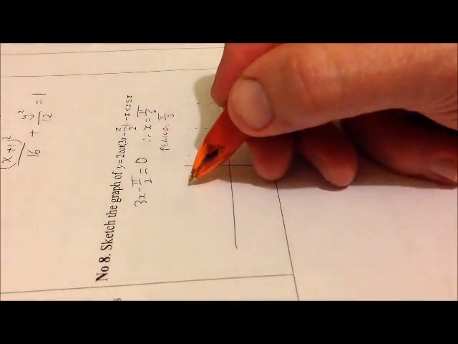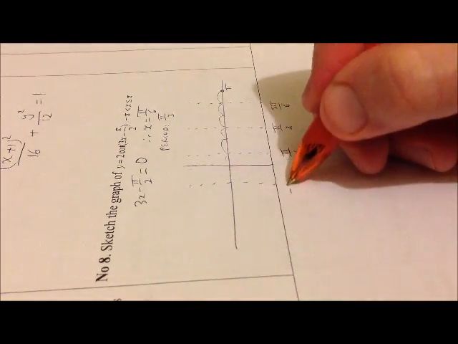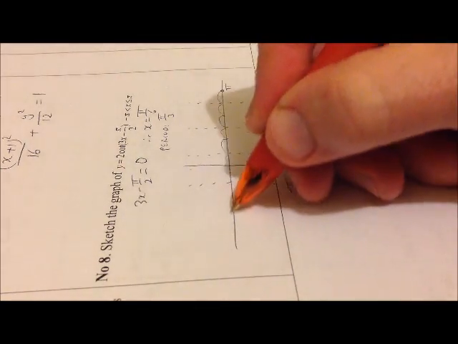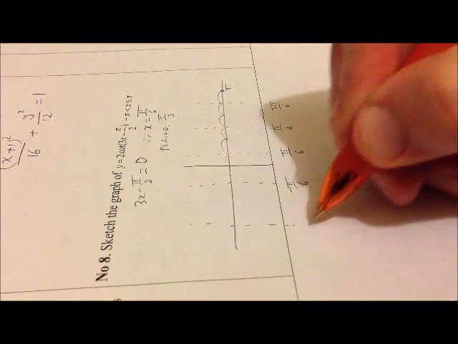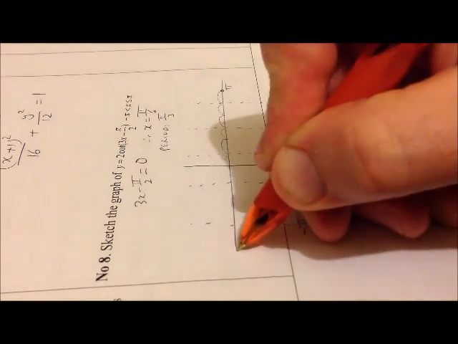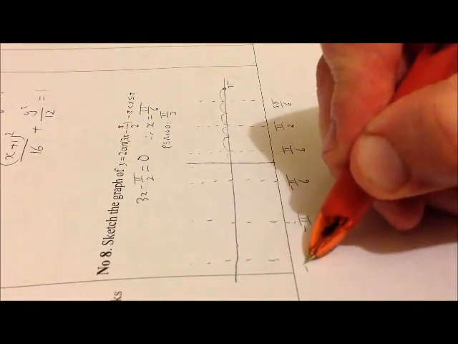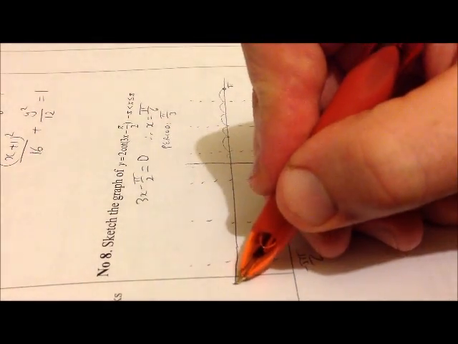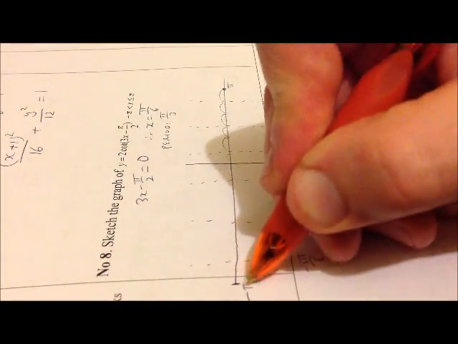Going back, take off pi on 3, we get negative pi on 6. Take off another pi on 3, negative pi on 2. Extend that back, take it off again, negative 5 pi on 6. And we're going to have our little marker here at negative pi. So there's the domain we wanted.